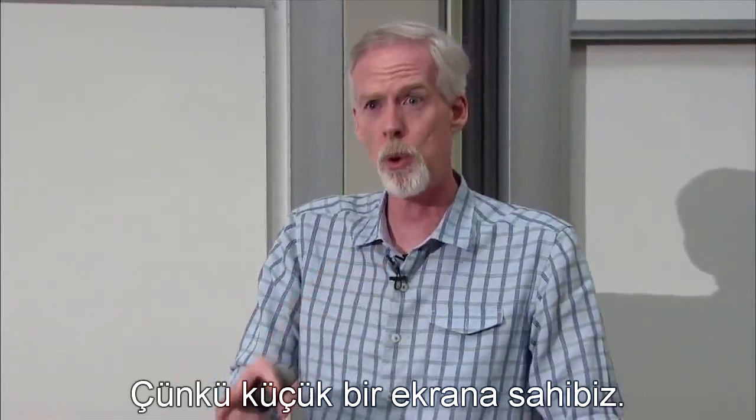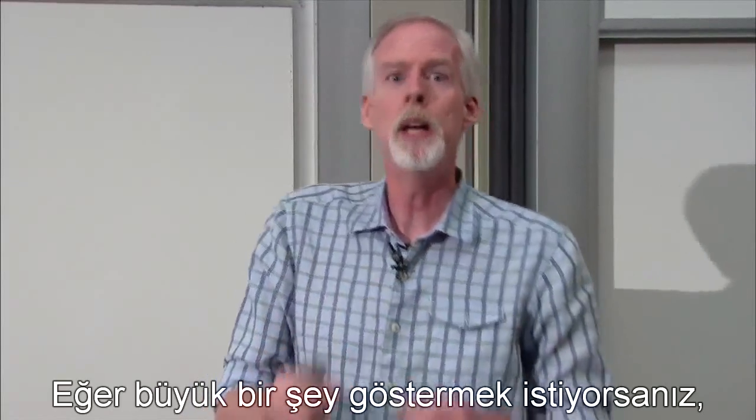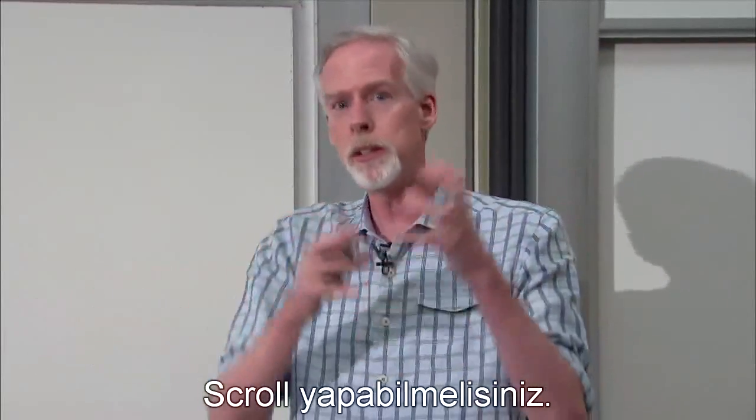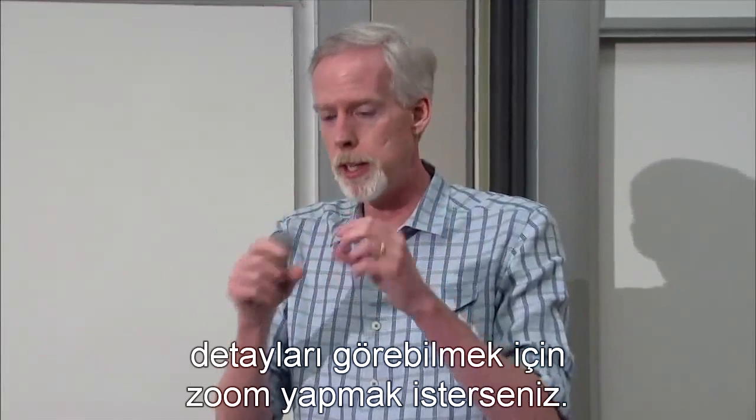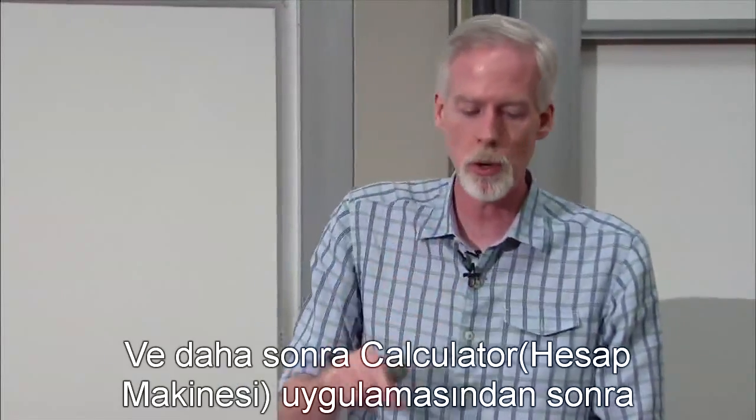And then we'll start talking about scrolling, because you've got this small screen. It's nice because it fits in your pocket, but if you want to show something big, you need to be able to scroll around in it. If you want to see a nice image and zoom in and see a really detailed part of it, you have to be able to zoom in and scroll around.